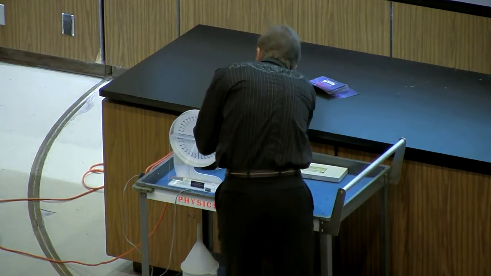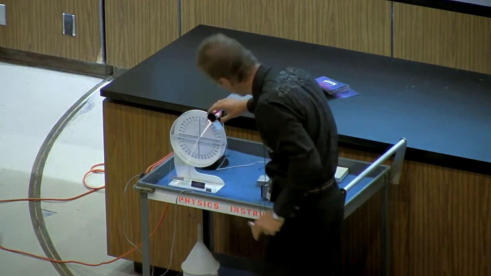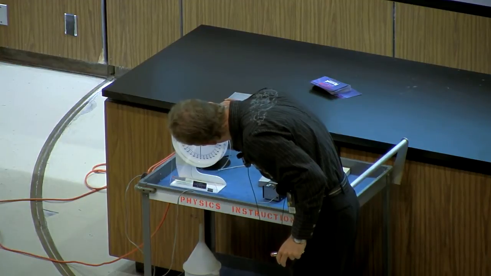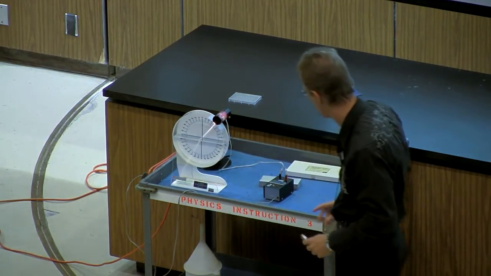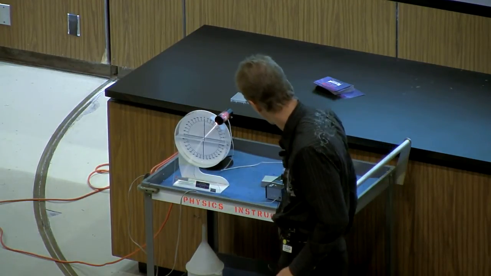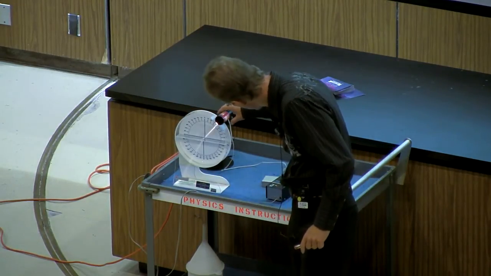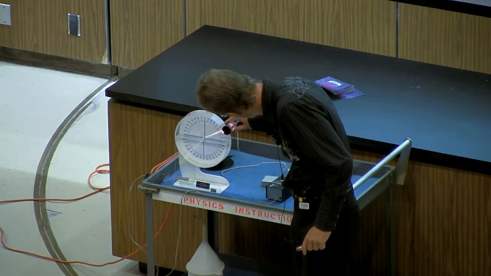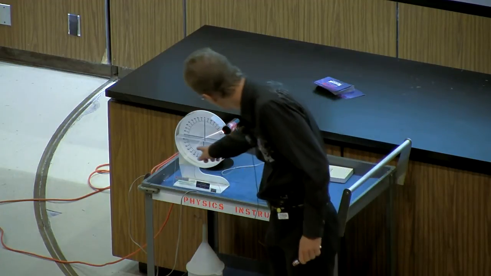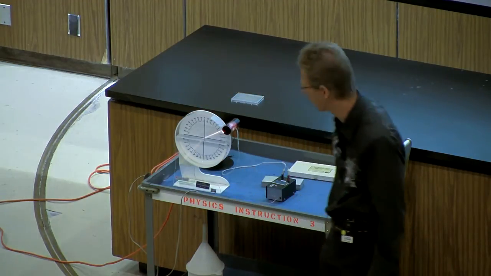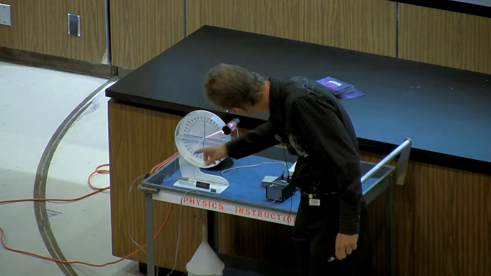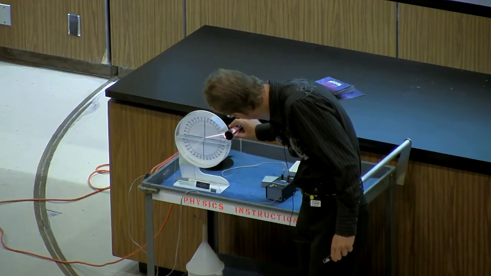And if, for example, I have an incident angle of 40 degrees, then I have a refracted angle of 30 degrees. And if I move to 80 degrees incident angle, then I get a refracted angle of 40 degrees. And you see that the refracted angle is always a bit smaller.